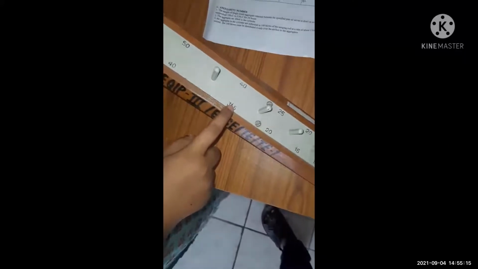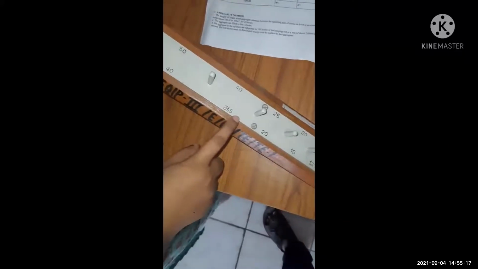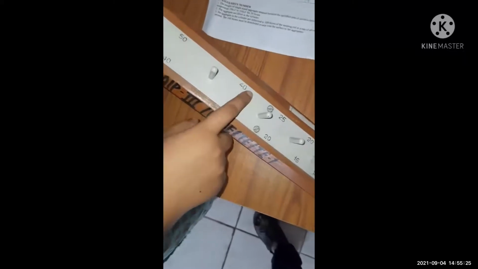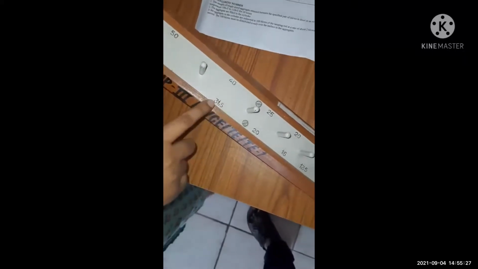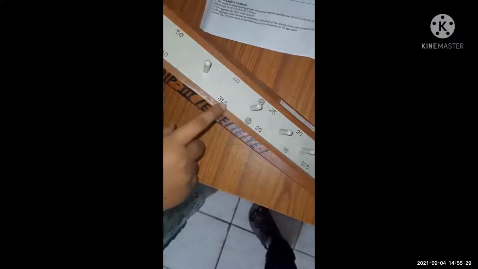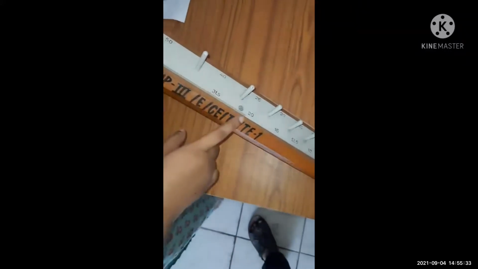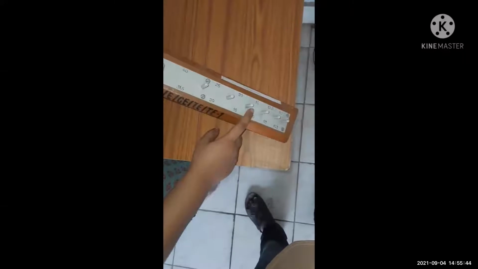According to IS code 2386 part 1, the distance will be 1.8 into 40 plus 31.5 by 2. This distance will decrease as we move from start to end. You can see here.